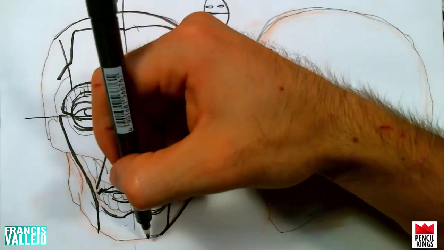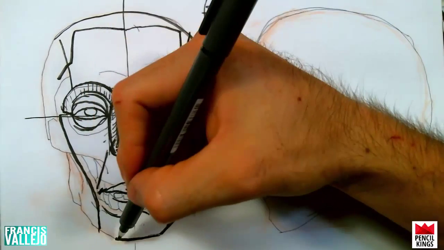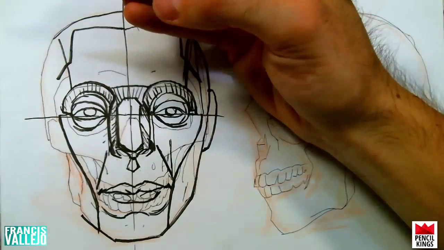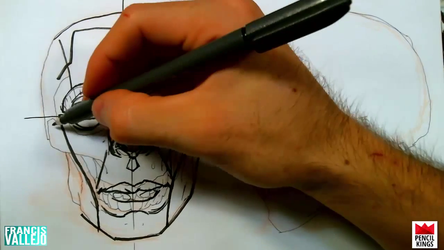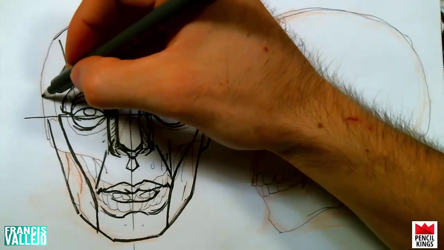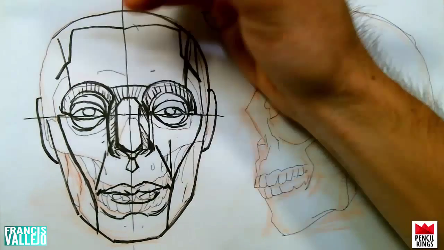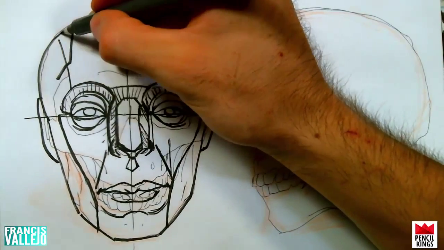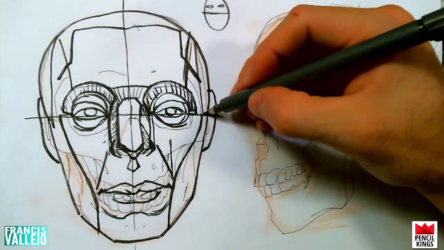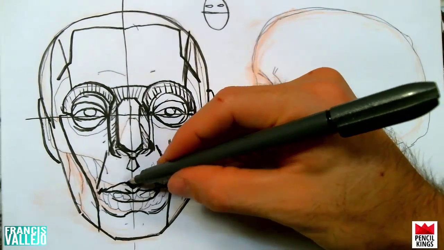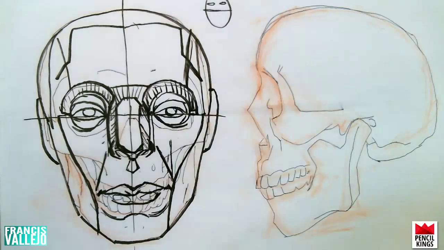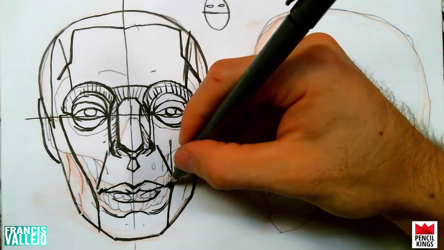All right, so we can put in the ear on the other side very quickly. All right, and now we have a face that's beginning to be put in.